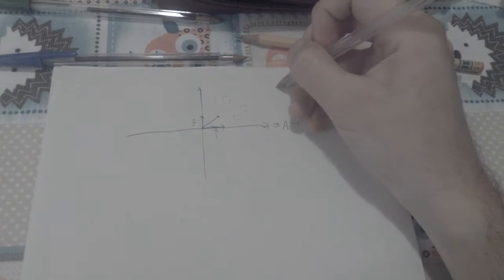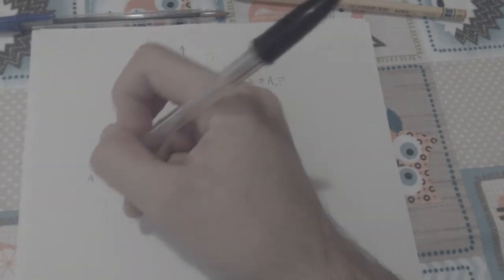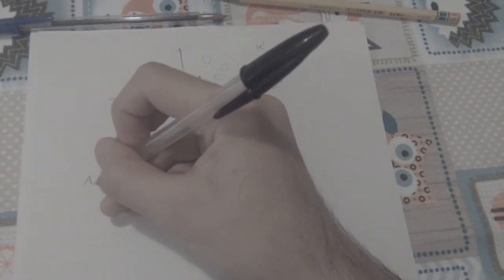So we're basically working in R2, so in 2 dimensions, and therefore this matrix is going to be a 2 by 2 matrix. So let's suppose that A is a 2 by 2 matrix of linear transformation.